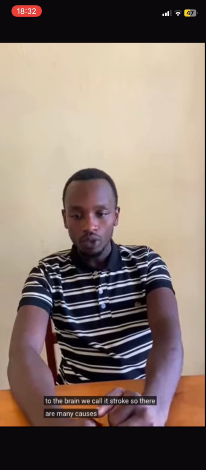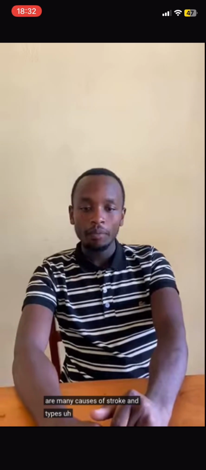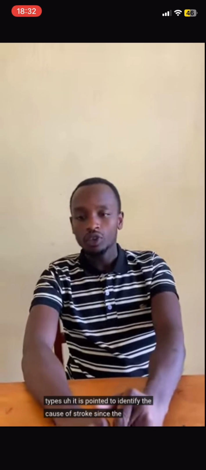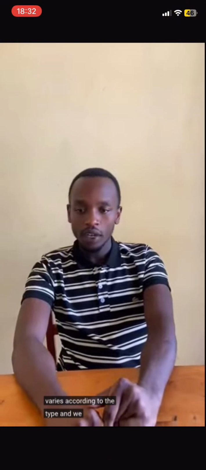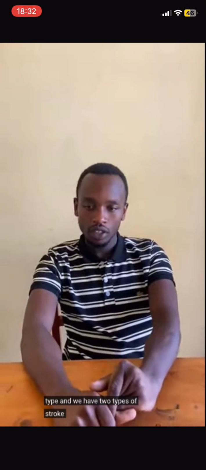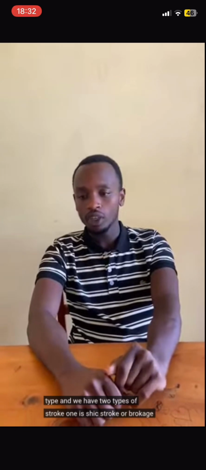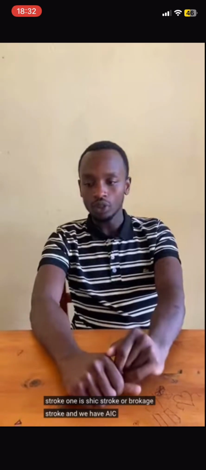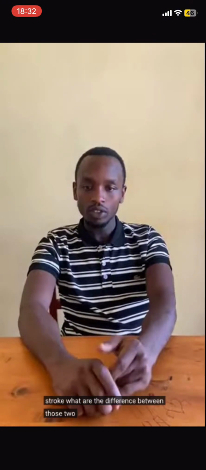So there are many causes and types of stroke. It is important to identify the cause of stroke, since the treatment varies according to the type. We have two types of stroke. One is ischemic stroke or blockage stroke, and we have hemorrhagic stroke. What are the differences between those two types?